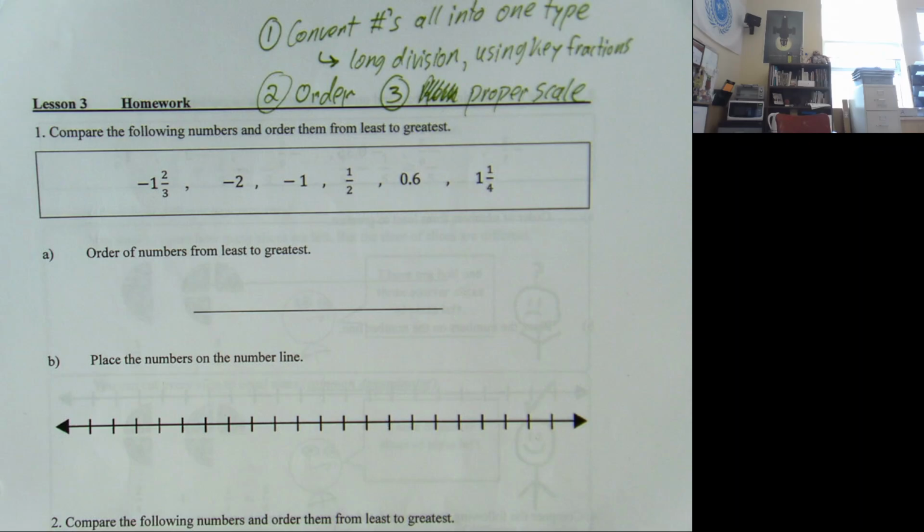Because Hayden's back, Angel's still not. Okay. So these are the numbers I'm working with, and I'm going to write them over here. I've got -1 and 2/3. I've got -2. Those of you who are stuck, I'm doing the first question up here on the board. So if you want to take a look, feel free. -1 1/2, 0.6, and 1 and 1/4. Now, the question that this is asking you to do is to order these.